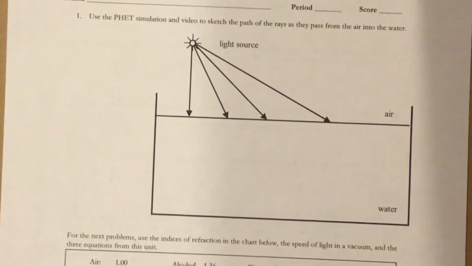Good morning, everyone. So, today I'm going to go over homework 10.3. I suggest you try it yourself first, then check the written copy of the answer key that's posted on both Classroom and Drive, and then watch this video for the parts that you're stuck on.